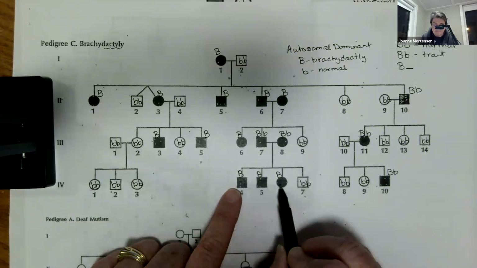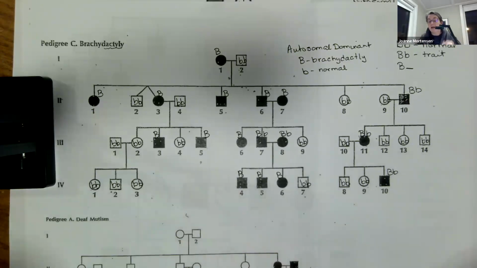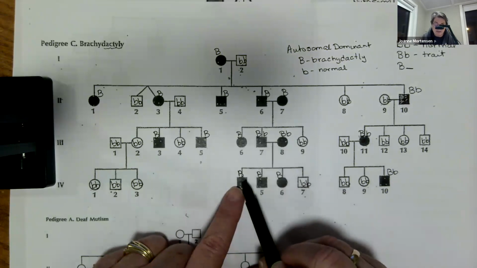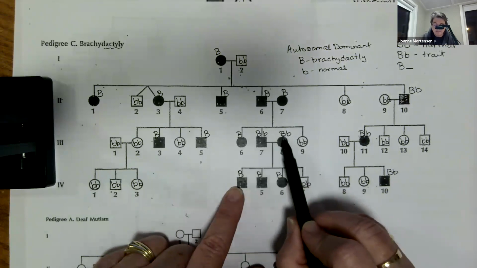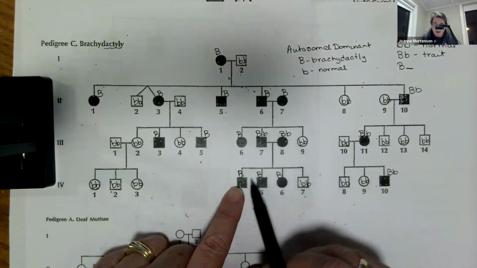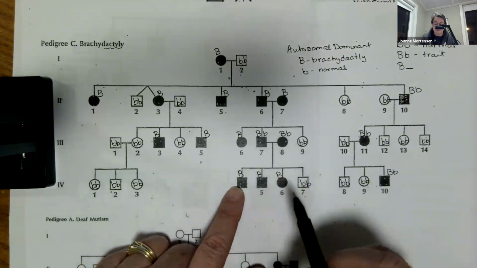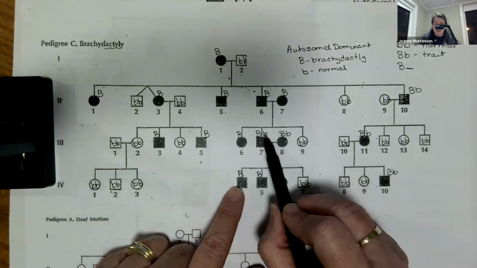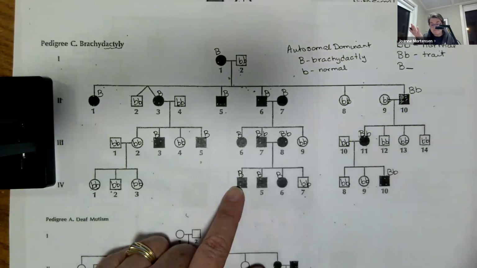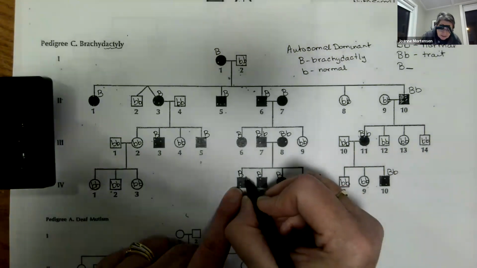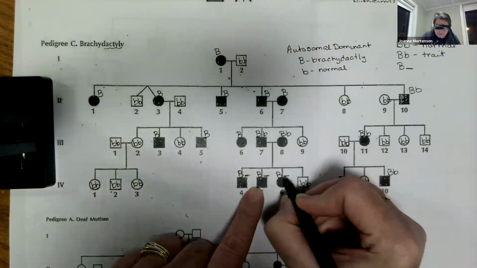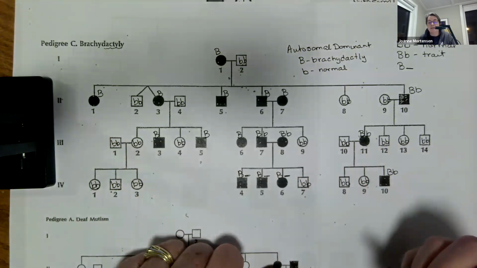These ones, until we get the next generation, I don't know. Because this capital B could have come from dad or mom, but I don't know what that second one is. It could be two big B's, that's a possibility, or it could be one of the lowercase b's. I don't know, so we're going to put a line, and this one unknown. So all of these siblings, it's the same idea.